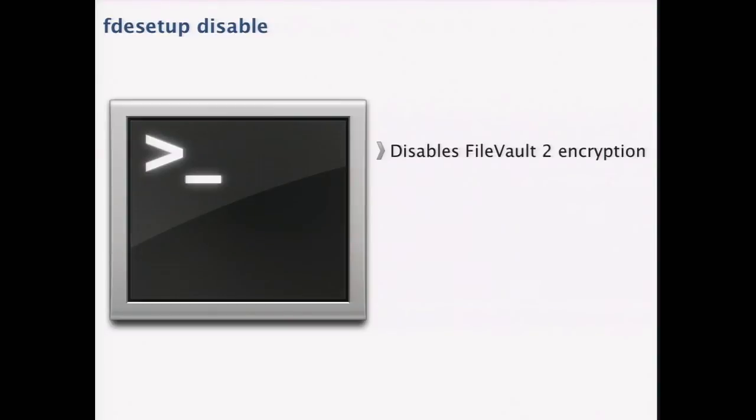Now, in contrast to all the various options available for enabling FileVault 2 using fdesetup, the command to turn off FileVault 2 encryption is fdesetup disable. There are no additional flags associated with this command. It is an off switch. Now, one other thing to know about is if you have a deferred enablement that goes wrong, it's just not kicking on, you would use fdesetup disable to cancel that deferred enablement. So, good thing to know about.